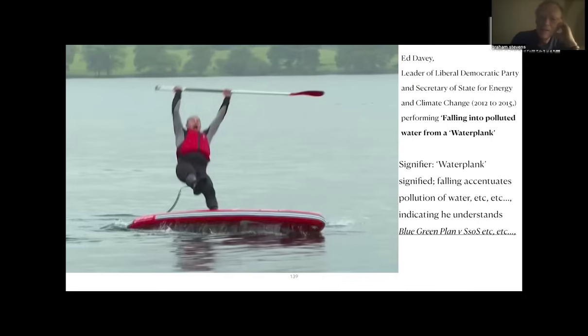And I would say you could describe Ed Davey, the leader of the Liberal Democrats, falling into polluted water as a performance of the water plank. Of course, he made no reference to me, but they did use 3 of my works.